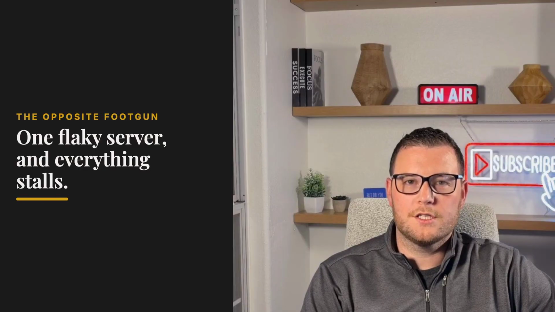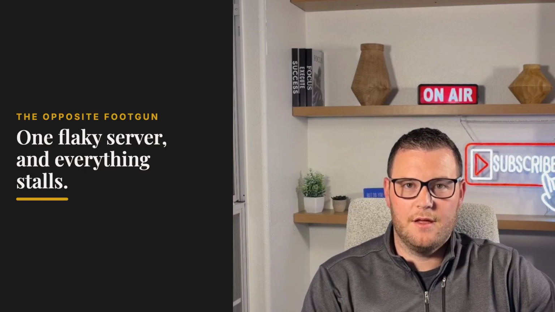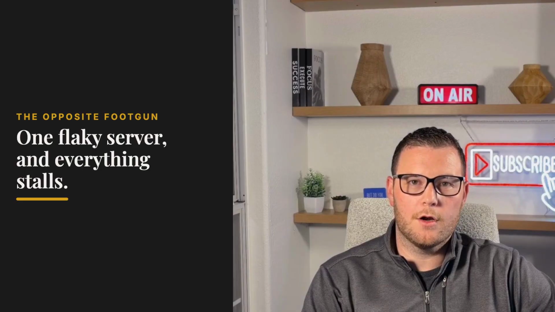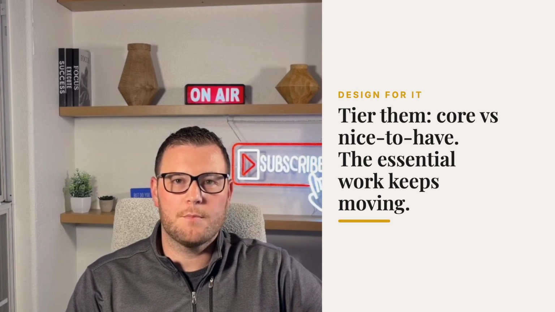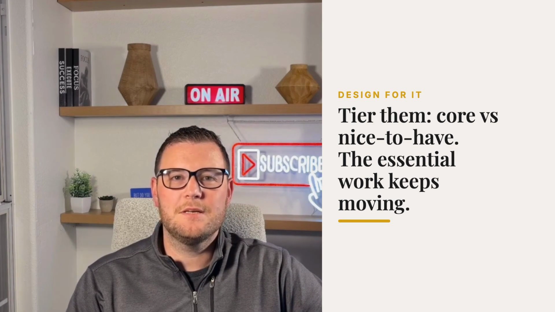Now, the gotcha that catches even careful people, and it's the opposite failure. Don't let your whole harness hard depend on a single MCP. If your core workflow falls apart the moment one server is flaky or down, then every hiccup becomes a full stop. You're sitting there blocked because a docs fetcher had a bad morning. So you design for what I call graceful degradation. The essential work keeps moving even when an optional MCP isn't available. MCPs add capability. None of them should be the single point of failure that stalls everything.